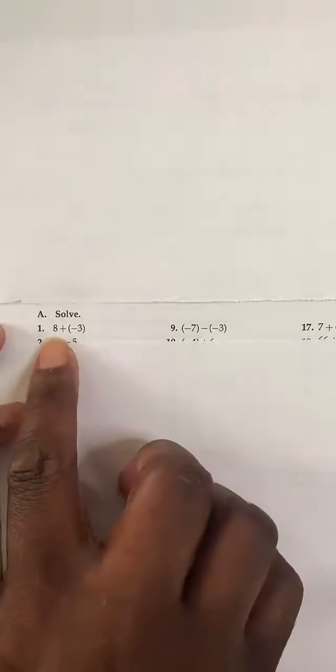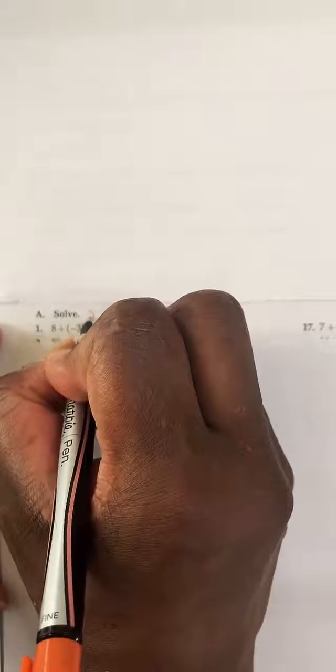We're going to solve. So when it comes to integers, the one thing that gets everyone is we keep forgetting to figure out what will be negative and what will be positive. So I have 8 plus a negative 3. Another way of saying this will be 8 minus 3.